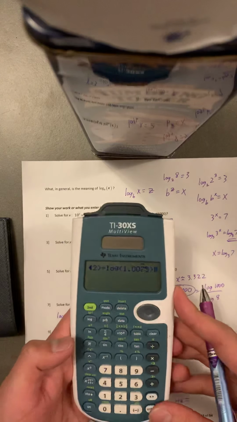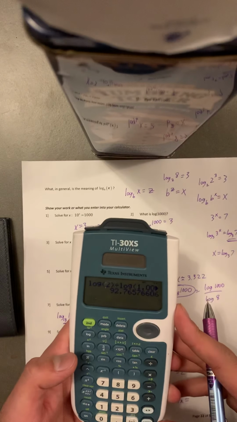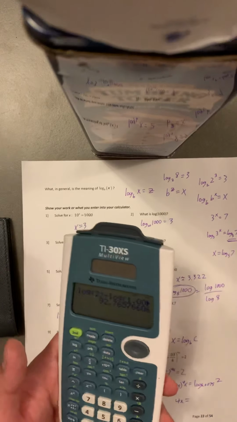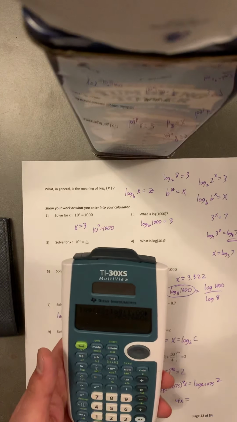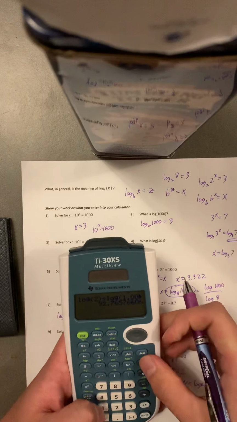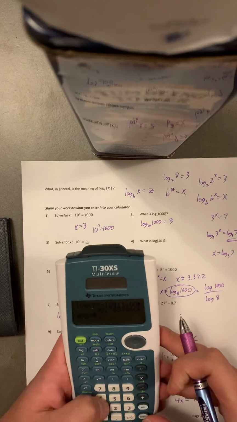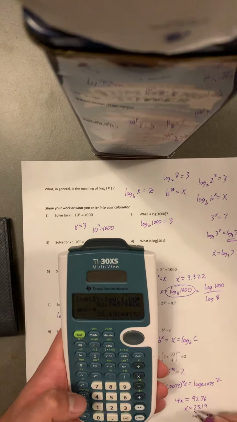Okay, great. And now that's just a value. Wow, that's a large number. 92.76, right? And that's equal to 4x. And if I want to figure that out, I want to divide by 4, get x equals 23.19, or roughly that.